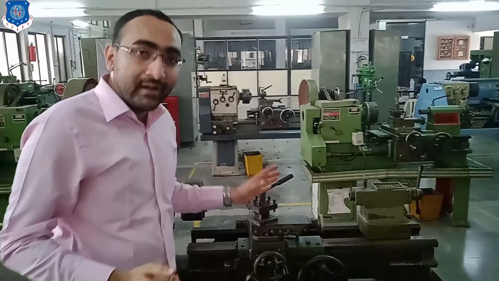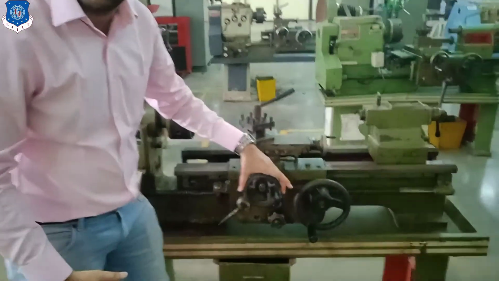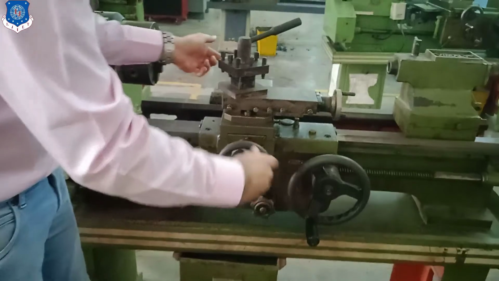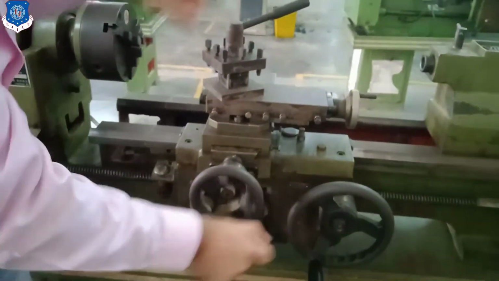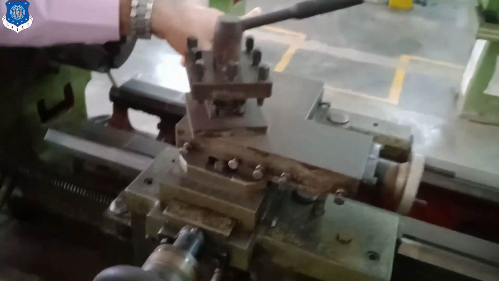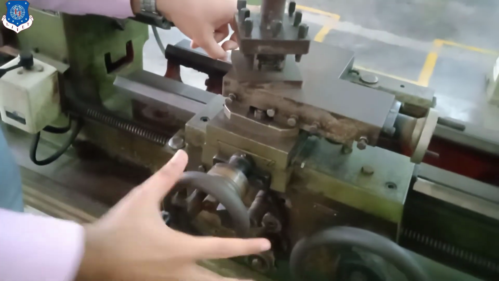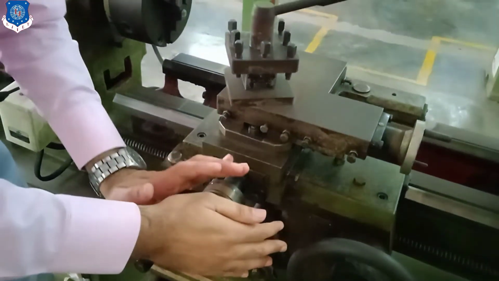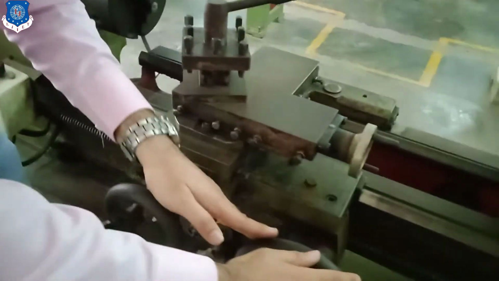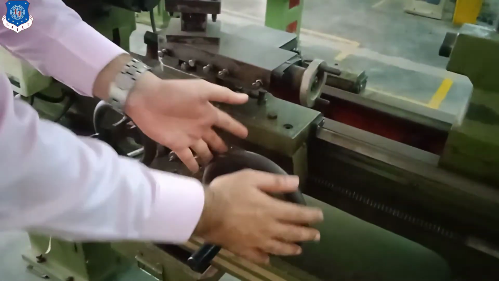The movement of the tool can be done in 3 ways. You can see over here the smaller wheel, by moving which you can give the perpendicular motion. It is moving in the forward direction. Now comes the longitudinal motion, or parallel motion, which can be given by this bigger wheel.